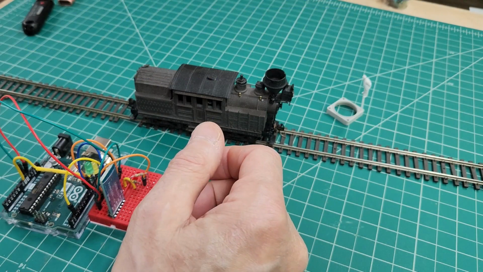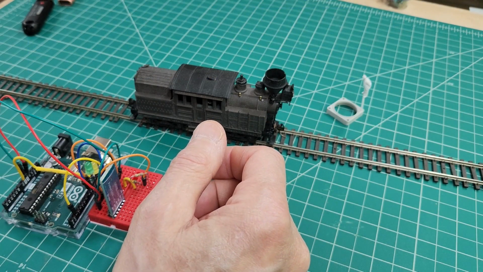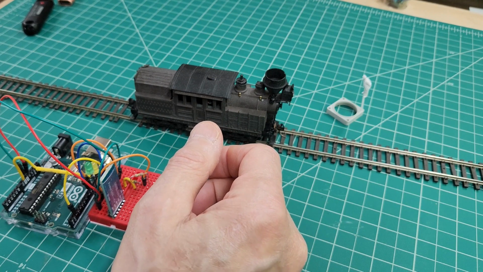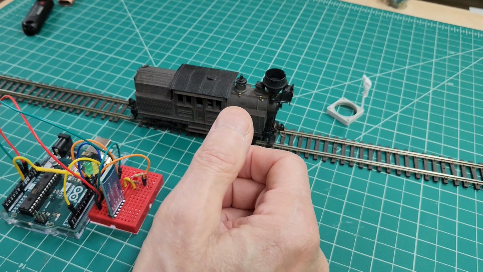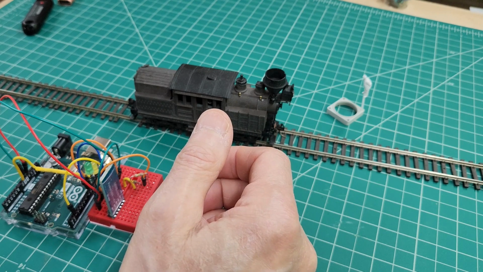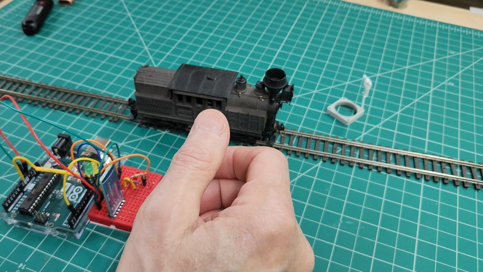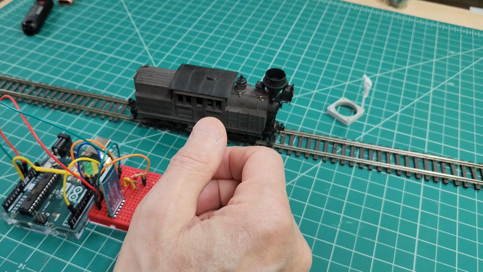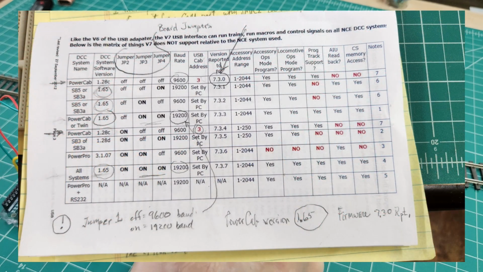I started out with a 3-byte response by noting that when the power cab initially turns on, it reports its version is 1.65. The 165 bytes as a response didn't work with JMRI. According to page 3 of the USB interface document, the system software version 1.65 reports a different version to the PC. Of course it would.